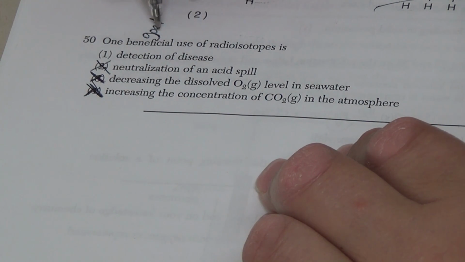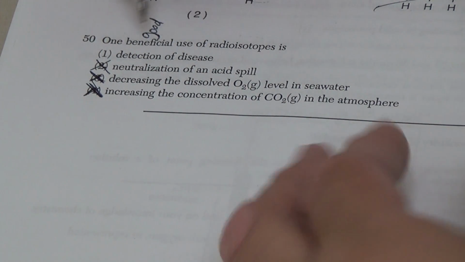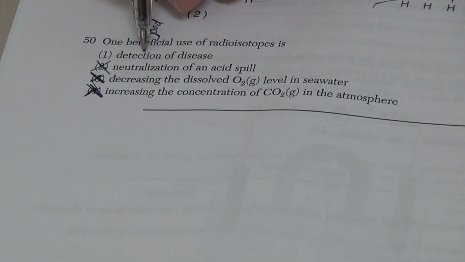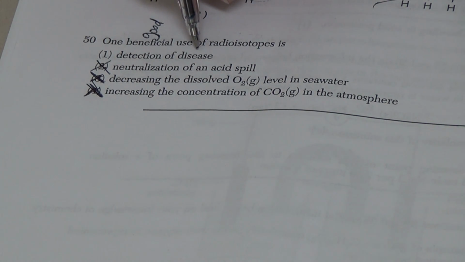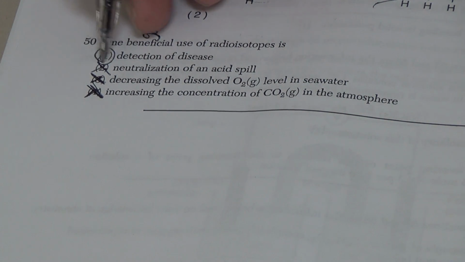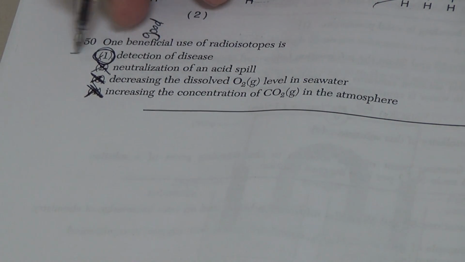One beneficial, good use of radioactive isotopes, iodine-131 can be used to treat thyroid problems, specifically hyperthyroidism. Cobalt-60 can be used for radiation treatment of brain tumors, and technetium-99 can be used to detect brain tumors.